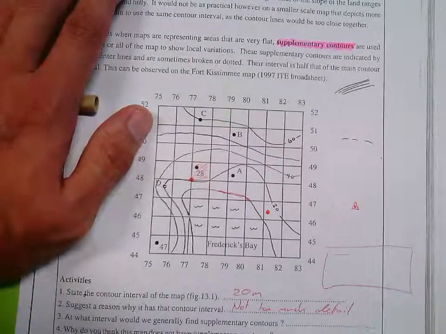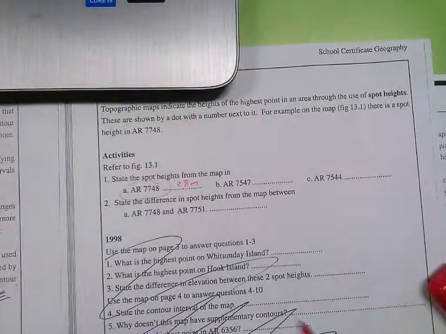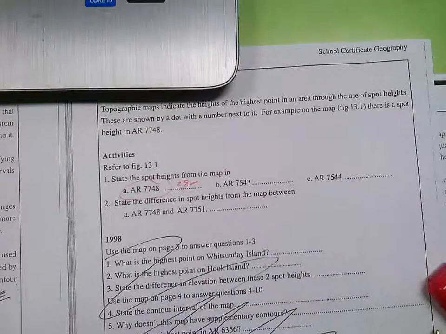Okay, so knowing that and the different ways that you can work out spot heights and heights of things on a map, I'm going to give you some time now to answer the other parts of 1 and 2.